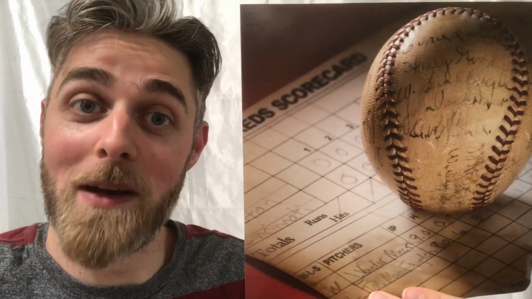So the baseball has that yellowed aged patina on it. The scorecard has that aged yellowed look you would expect of paper.